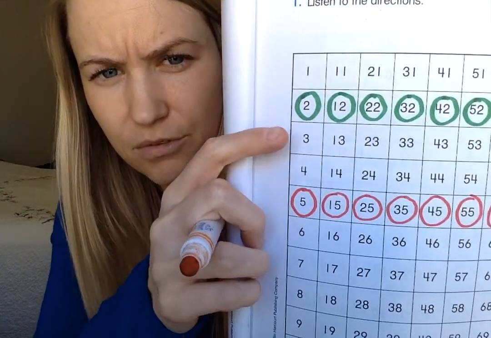Ring every number with 3 tens in orange. 3 tens. So think about the tens place, and it must have the digit 3 in it. Orange. So, am I going to circle the number 3? No, that's 3 in the ones place. Don't do it. I'm looking for 3 in the tens place. You can pause if you want to try it by yourself. If not, if you want to do it with me, let's go.